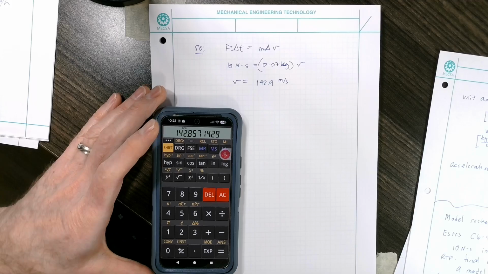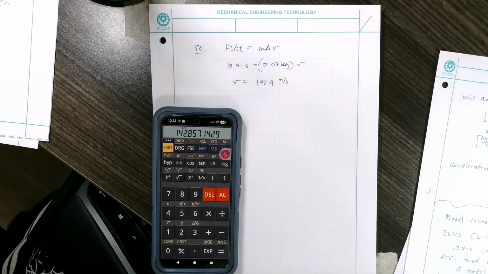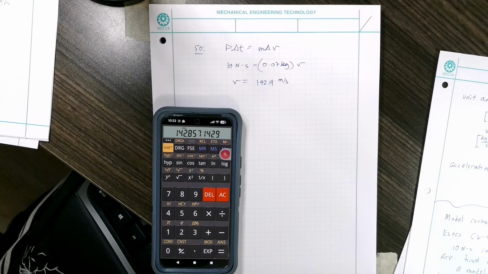Now, have you ever seen one of these rockets? I don't know if it goes 142. In fact, it won't. That's why it's theoretical, because at extreme velocities or even moderate velocities, like baseball pitching speed and so on, the effective air drag is significant. Drag scales with the square of velocity.